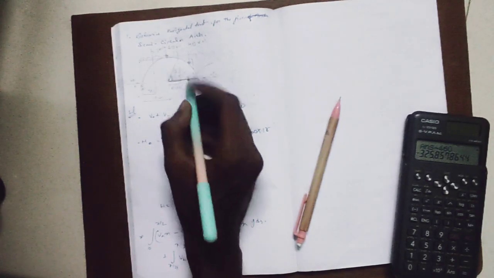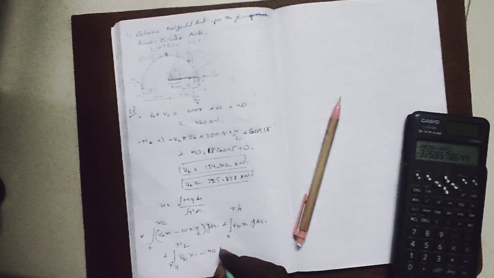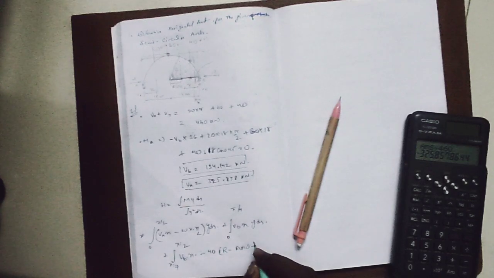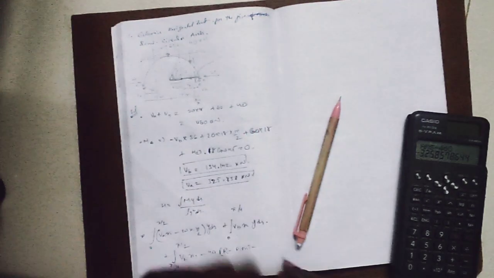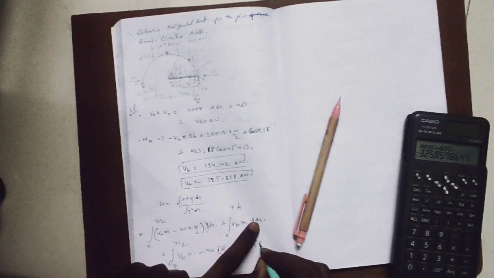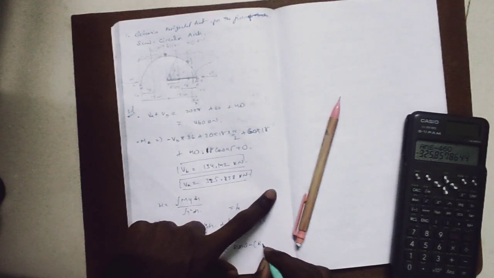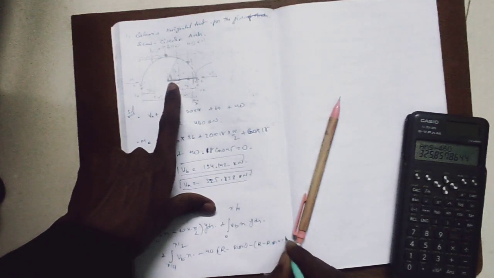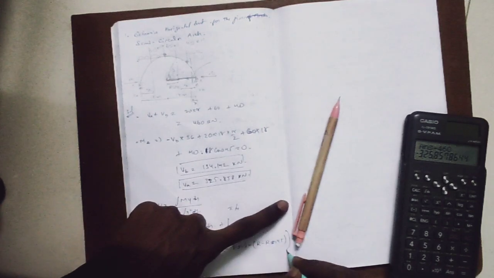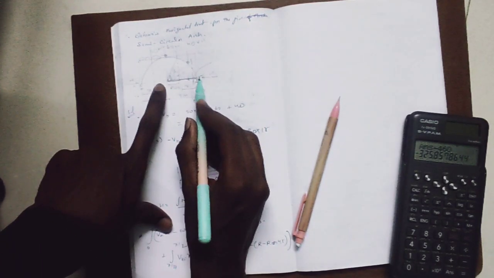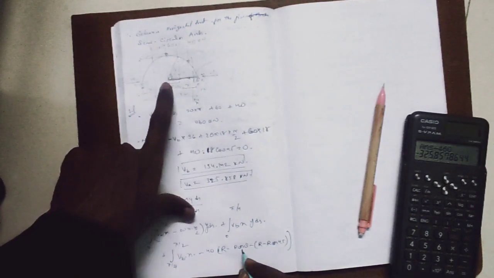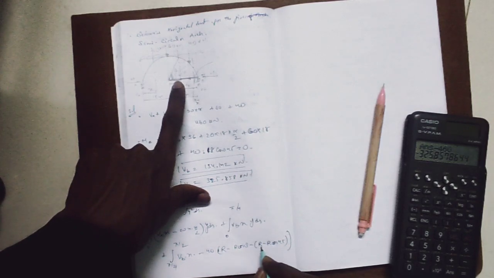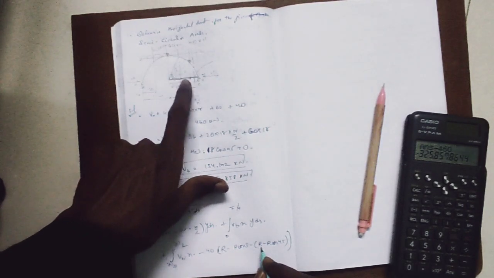So total r minus r cos theta, then r minus r cos 45.